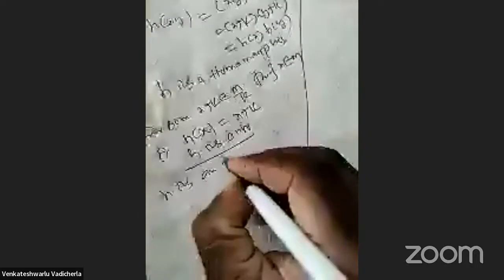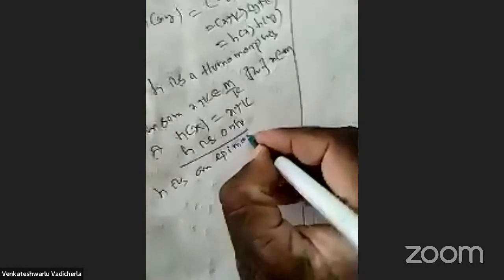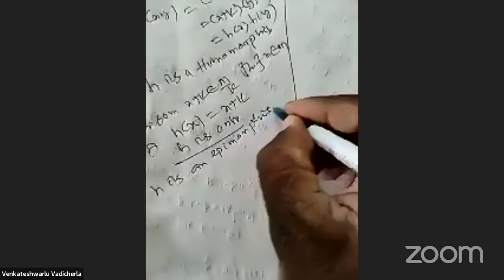Therefore h is a homomorphism and h is onto, so h is an epimorphism. Now g of x plus K is equal to f of x.